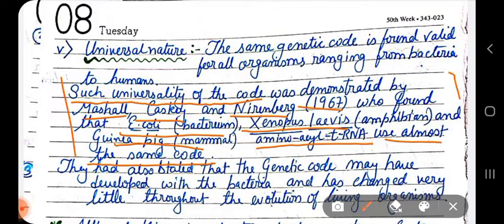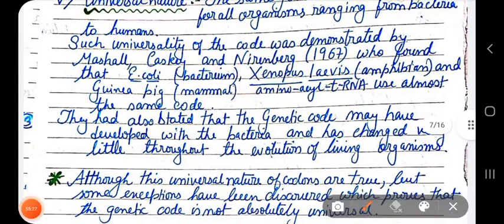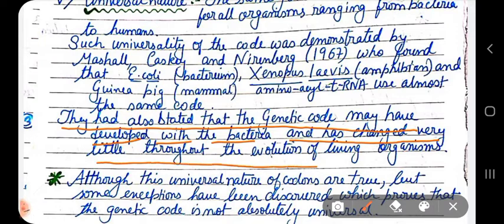So the same type of genetic code is universally accepted, and they also stated that the genetic code may have developed within bacteria first, because they are the first organisms that evolved on earth, and it has changed very little throughout the evolution of living organisms.